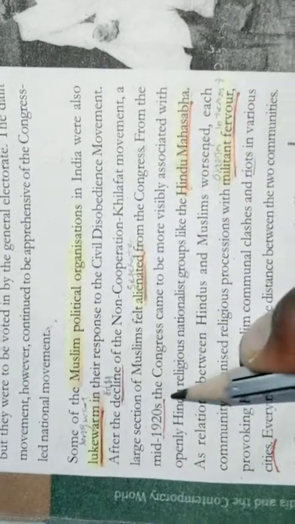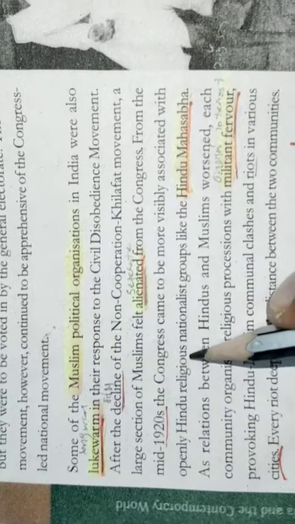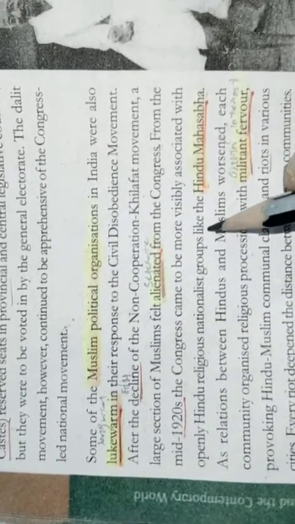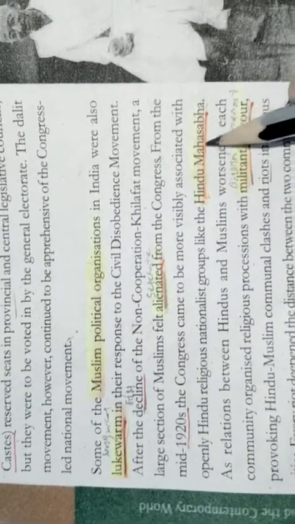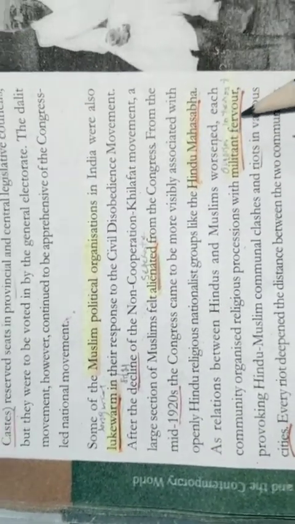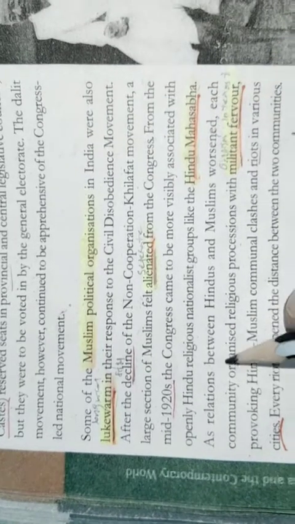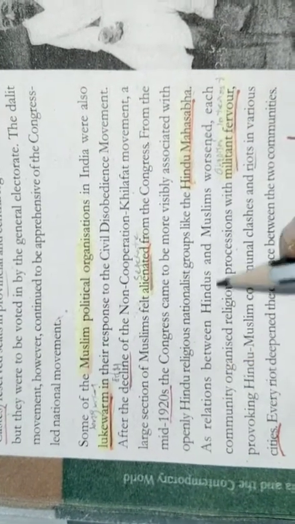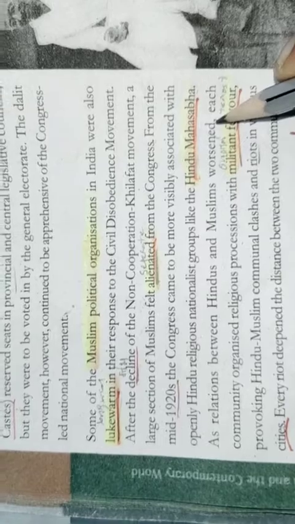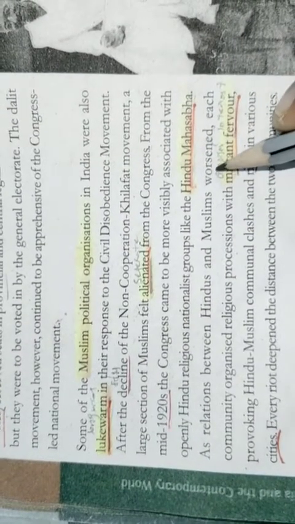From the mid-1920s, the Congress came to be more visibly associated with openly Hindu religious nationalist groups like the Hindu Mahasabha. So Congress was giving more importance to Hindus. It was creating a problem between Hindus and Muslims, as the relation between Hindus and Muslims worsened.